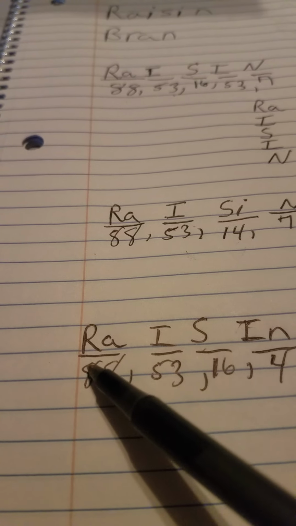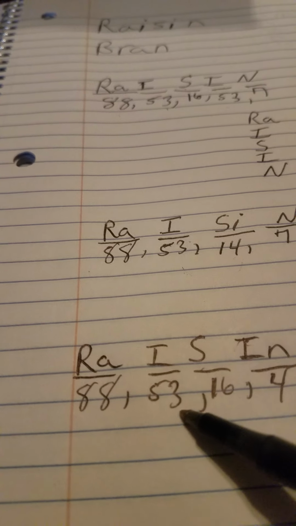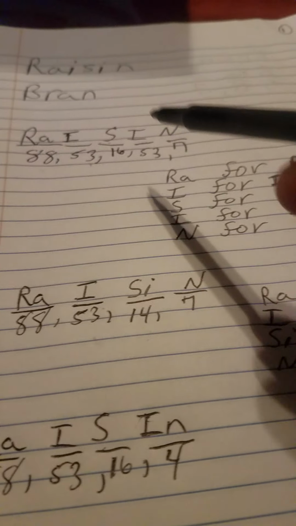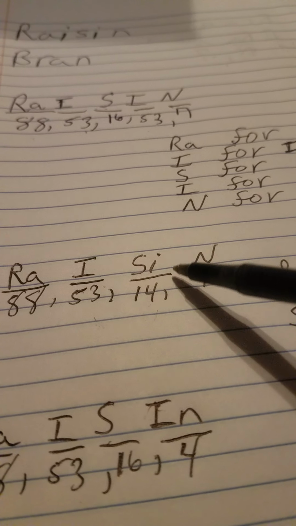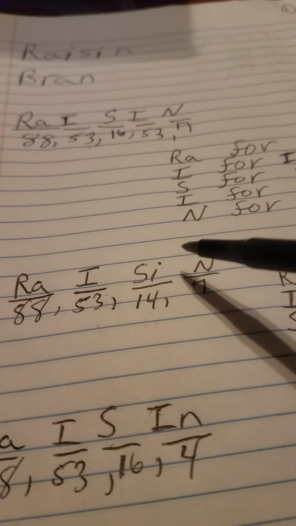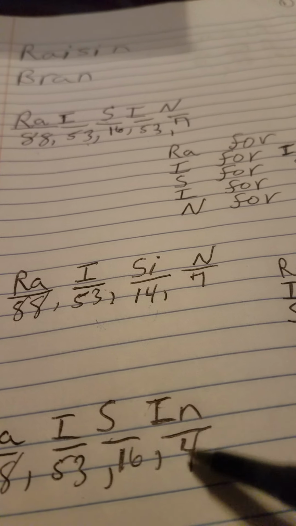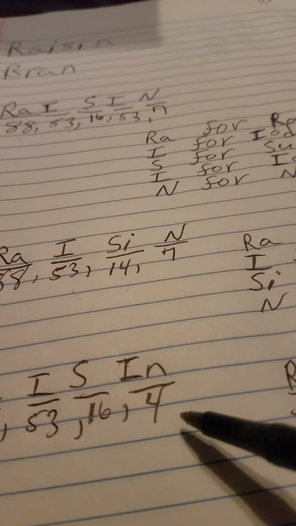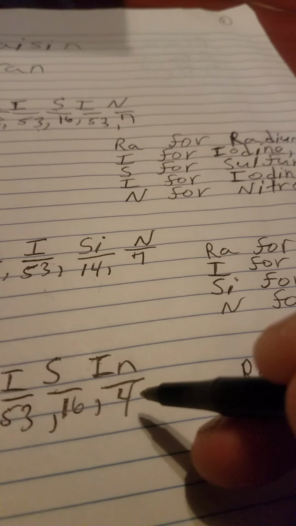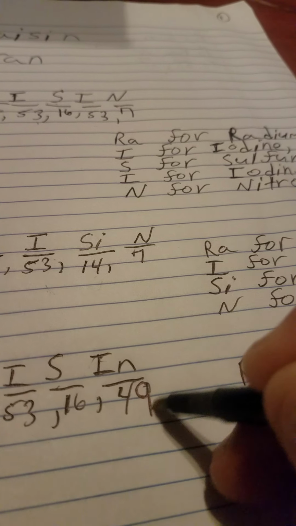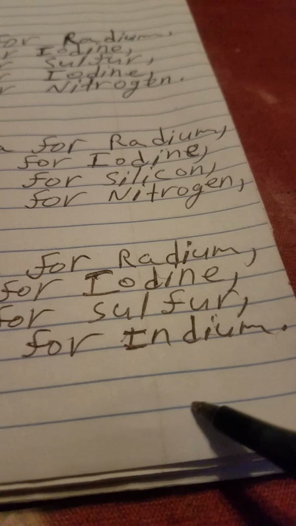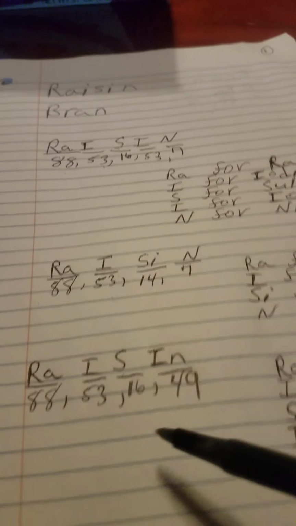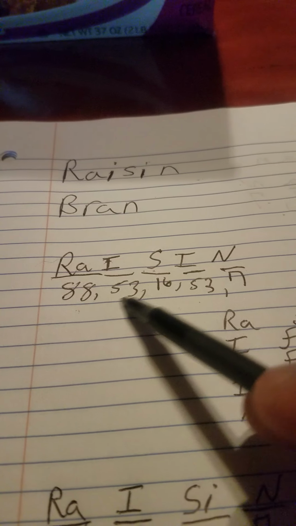Raisin, we got RA, capital R and a small a for 88. I, 53 for iodine. S again for sulfur right here. But now we took the S and we separated it from the I. So we got sulfur, atomic number 16, and we capitalized the I and put a small n after the I. And we got indium, whose atomic number is 49, not 4. I forgot the 9. And indium is spelled I-N-D-I-U-M. You got it? So here are the three ways to do it. If you're a beginner, do it this way.